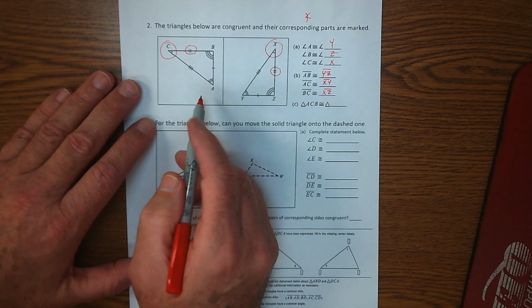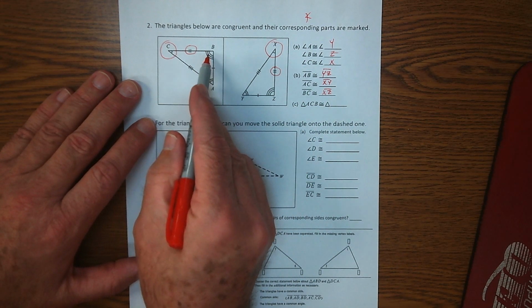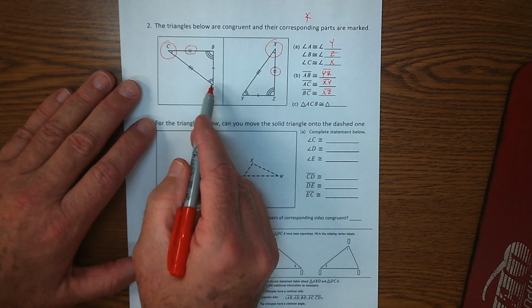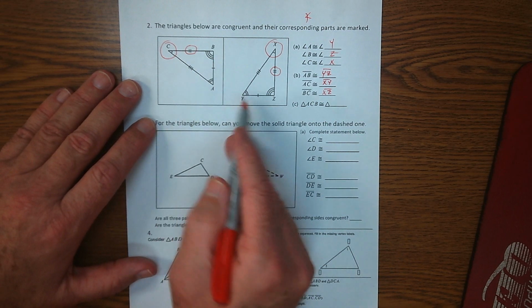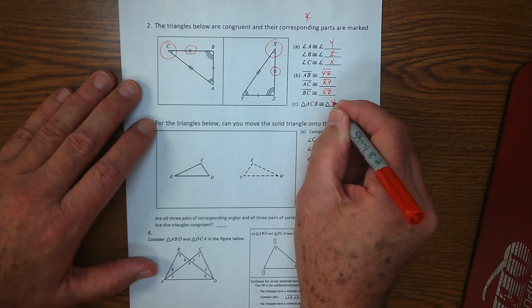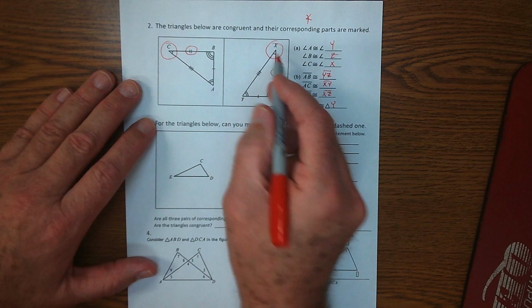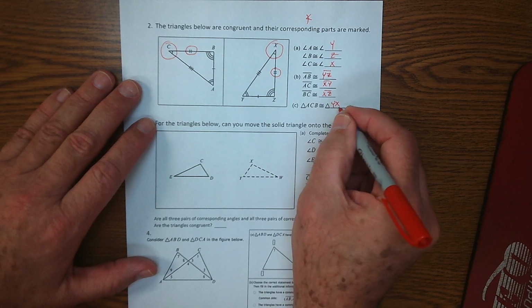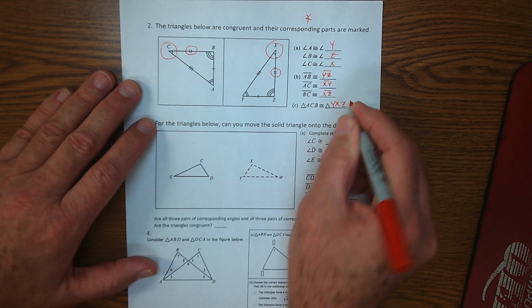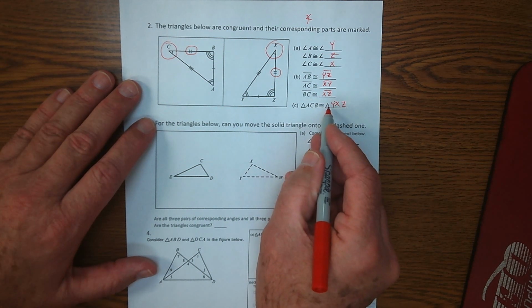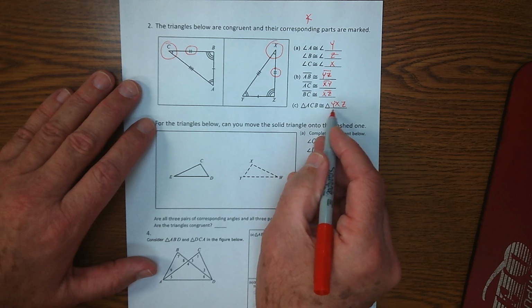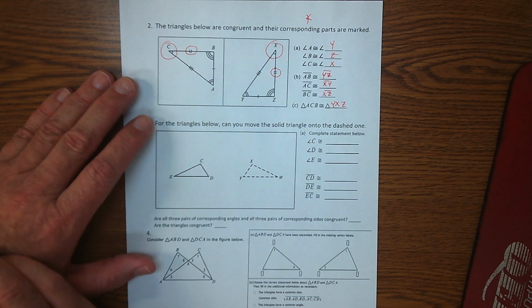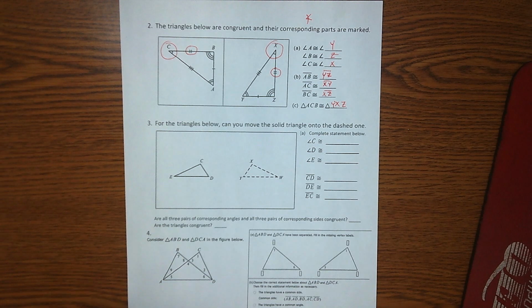And then here's that last part. So triangle ACB. So we went from 2 to 1 to 3. We got to go from 2, so we go to Y, to 1 is X, and then 3 is Z. So it matches these up. So these are my congruent triangles. A and Y are congruent. C and X are congruent. B and Z are congruent. Okay? All right.